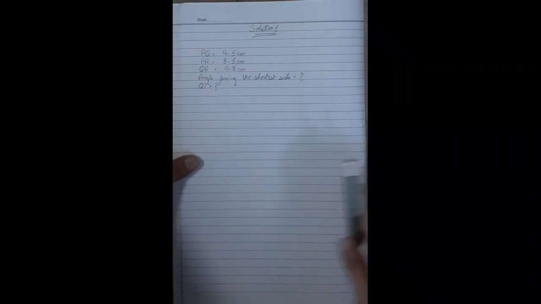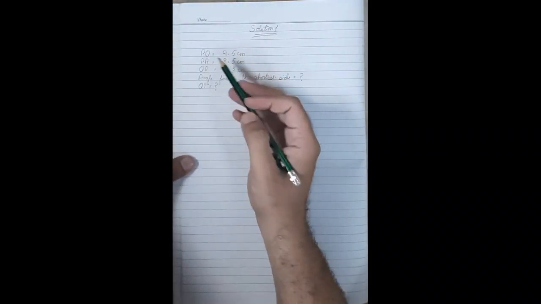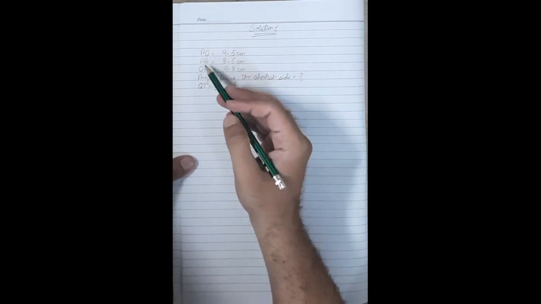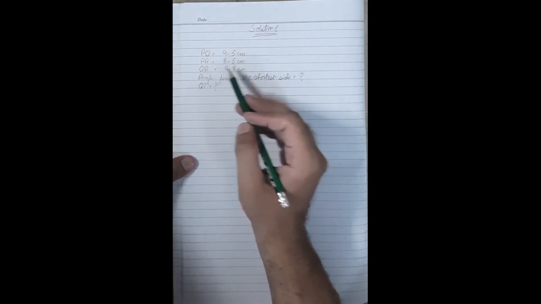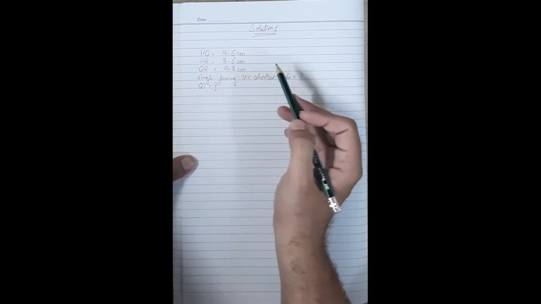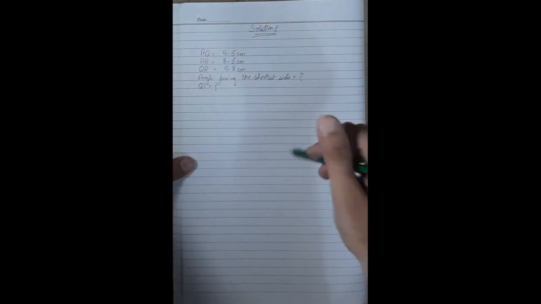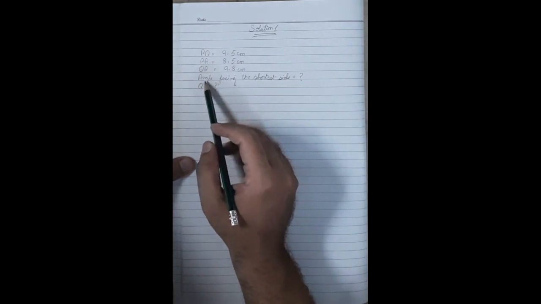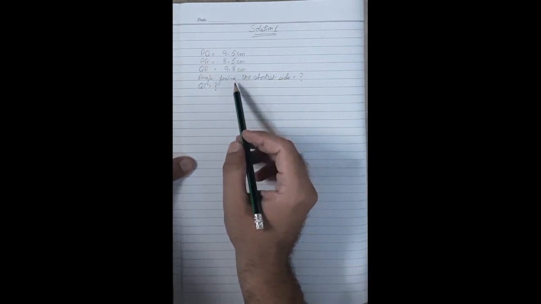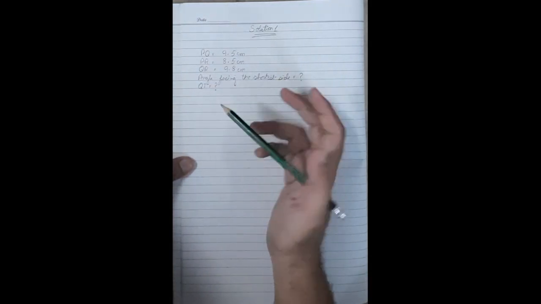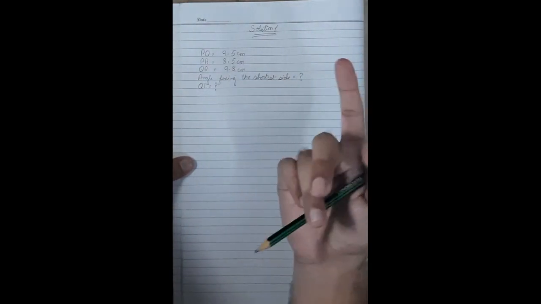So for this question, I have copied the data, that is PQ is 9.5 centimeter, PR is 8.5 centimeter, QR is 9.8 centimeter, and I have told you earlier how to draw a triangle with all three sides given, but I will recall that in this video as well, and then we will measure the angle facing the shortest side. This was also done before, but for the other case, that was two lengths and one angle given. Now this is for three sides.